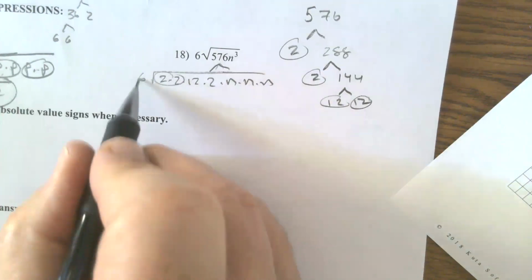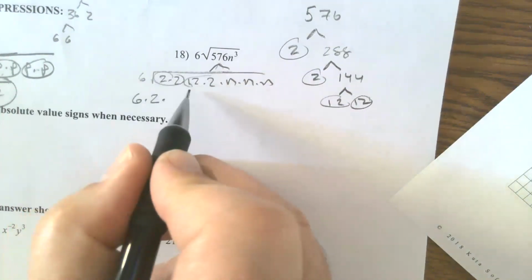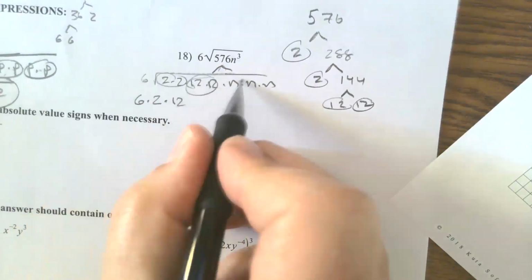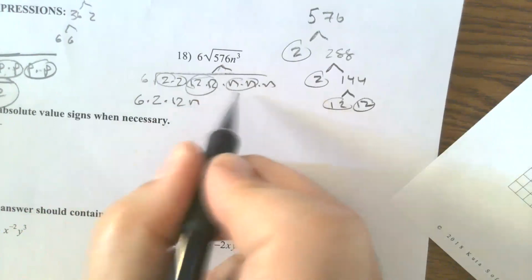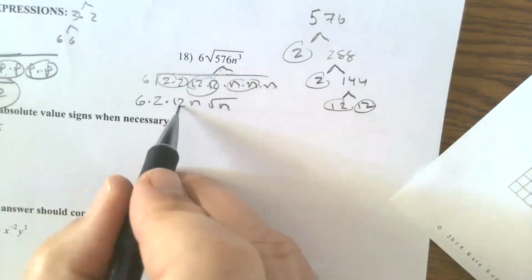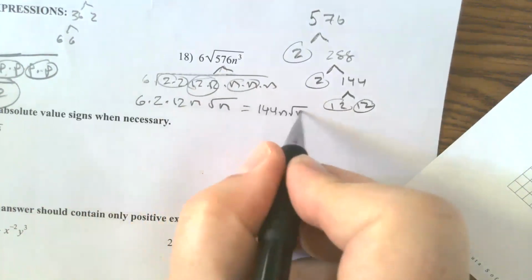The 2's show up. So I still had the 6 on the outside. Now there's a 2 on the outside. It's 12 there. So now there's a 12 on the outside. There's an n there, and then there's one n, and that's the only thing stuck on the inside. 6 times 2 is 12 times 12 is 144. So this comes out to 144 n root n.